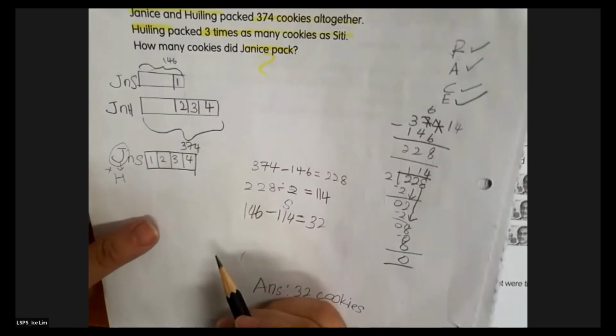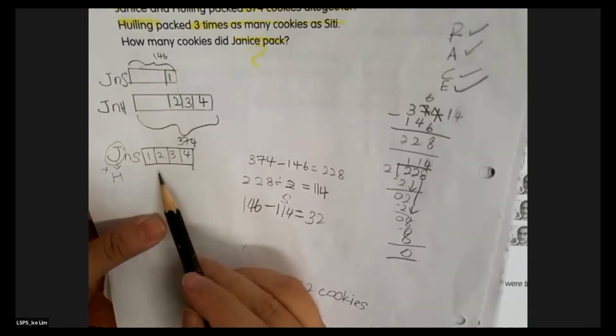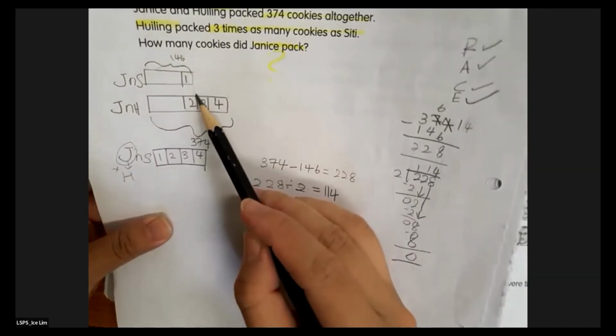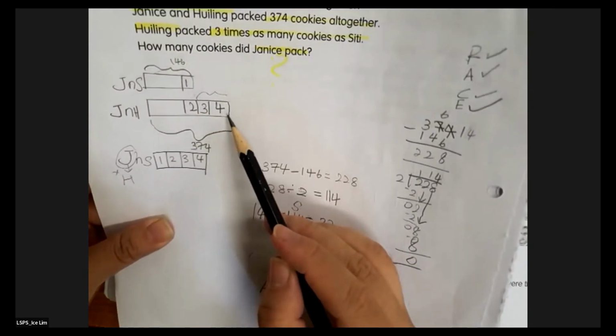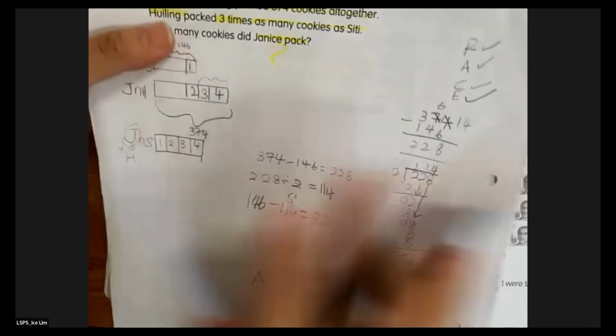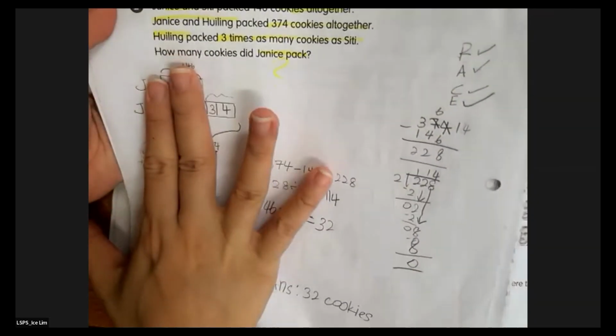Okay, Zahir. I think you mean Hui Ling, right? Okay, so Hui Ling and Siti is 1, 2, 3, 4, 4 units. So he helps himself to see this part that's popping up. Can you see that? So he drew this in that manner that you can easily see that the difference is the 2 units.